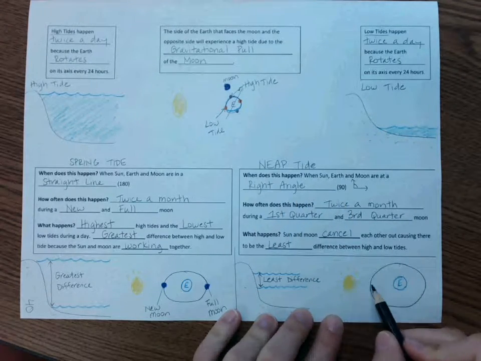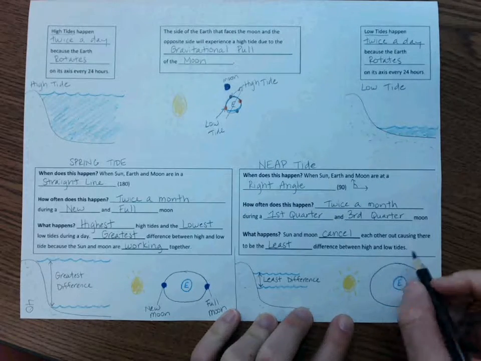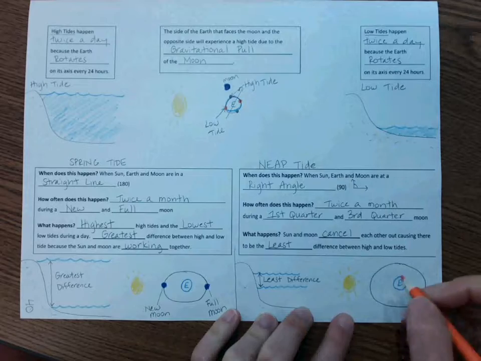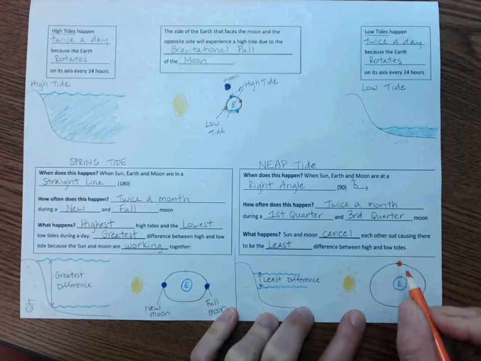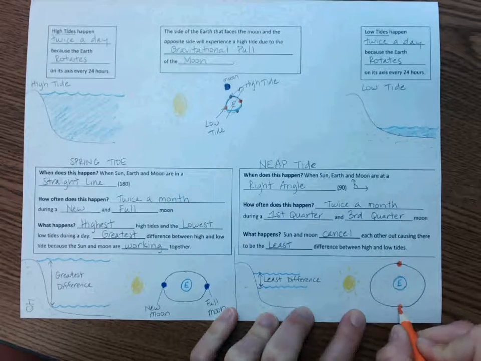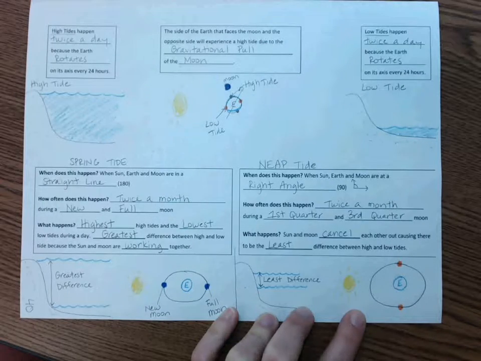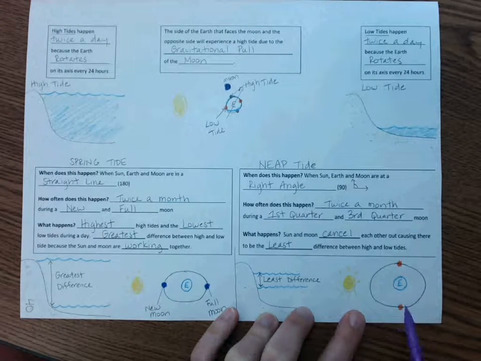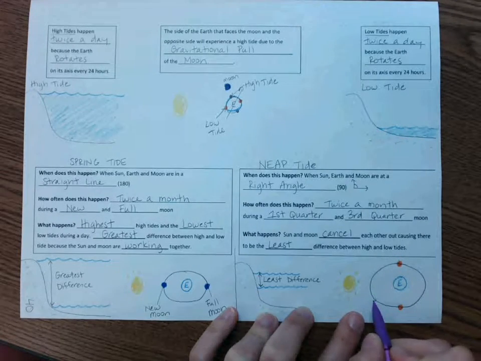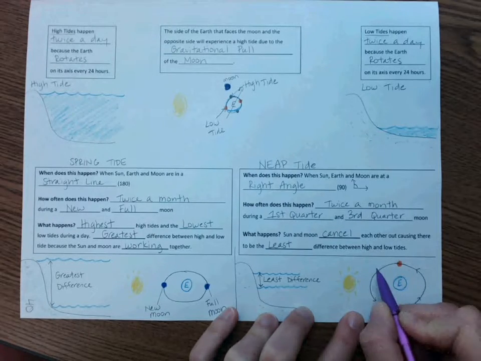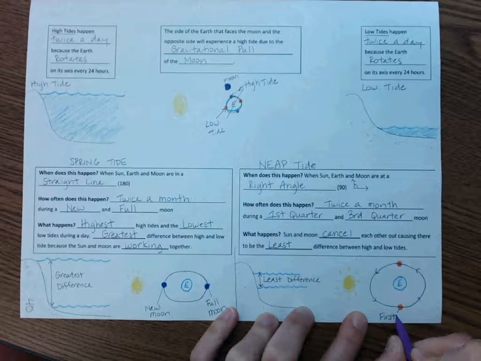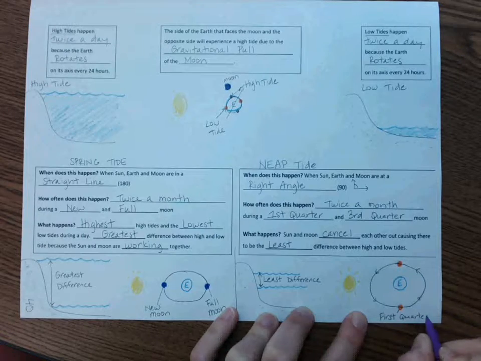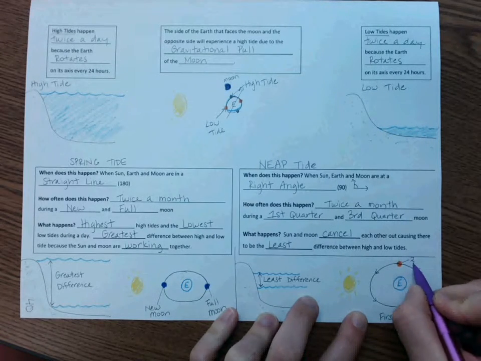So I have sun over here, earth is in the middle, my moons, I'm going to do them orange this time. My moons are going to be here, right angle, and here, right angle. Okay? And how do I remember which way this goes again? Sun in the belly, move to the right. So I know that it's going around the circle this way, which means that this would be the first quarter, and this would be third quarter.